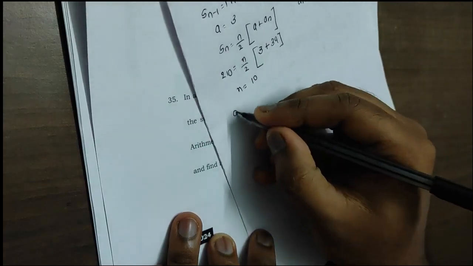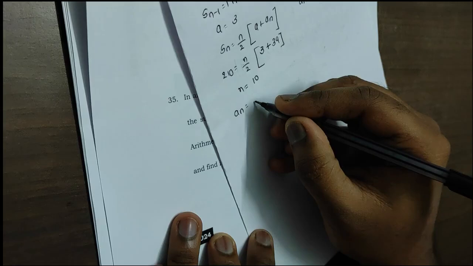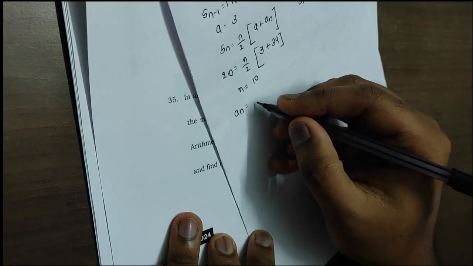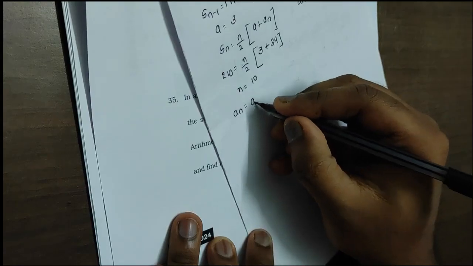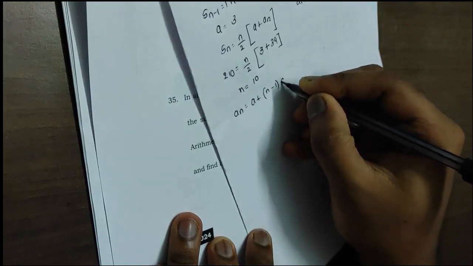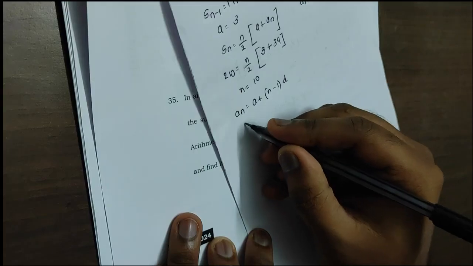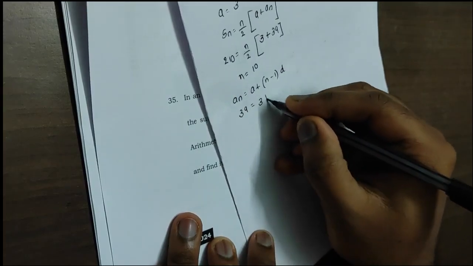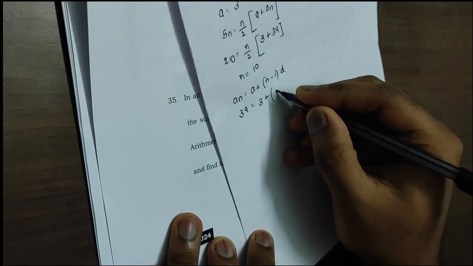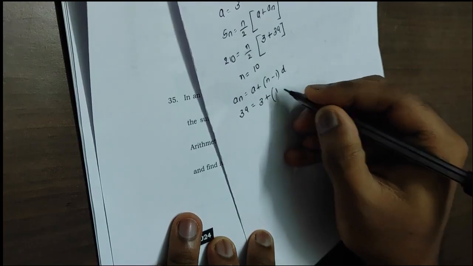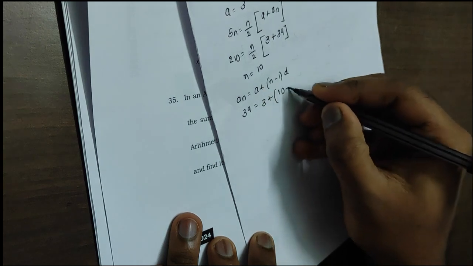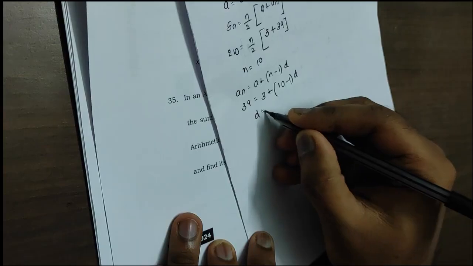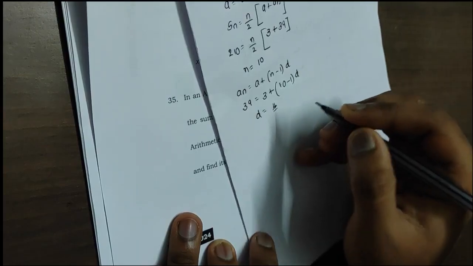We know the formula for an, the nth term of an arithmetic progression. An is nothing but a plus n minus 1 into d. We know the value of an, that is 39, is equal to, we know the value of a, 3, plus n is 10, we already obtained that here, substitute that, 10 minus 1 into d. By solving these values, you will get d is equal to 4.